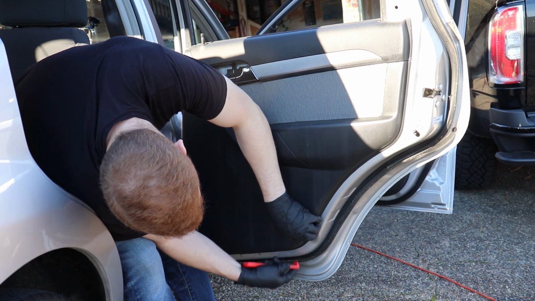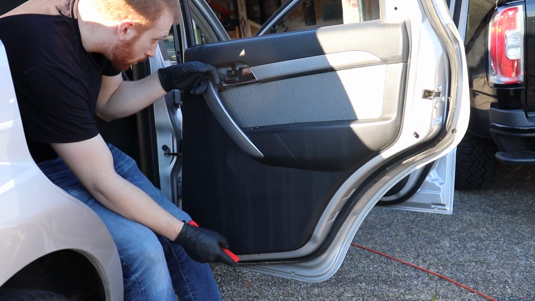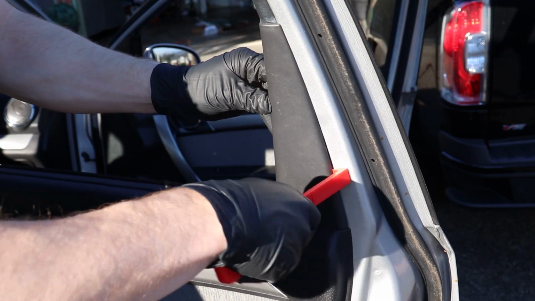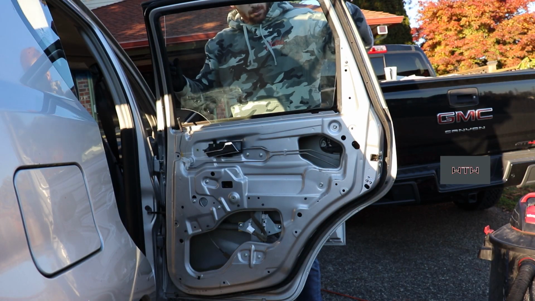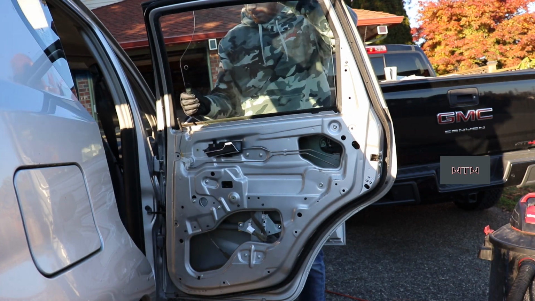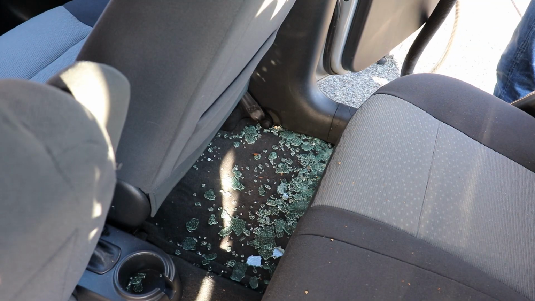Today I'll be showing you how to install a new passenger window on your Chevy Aveo. So follow along with me as I show you all of the tools and techniques you will need throughout this install.